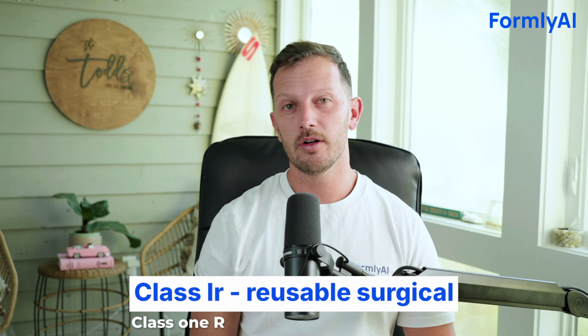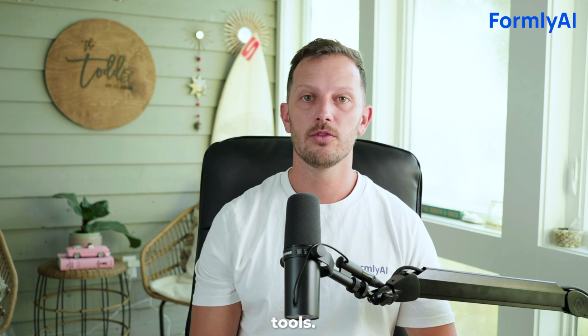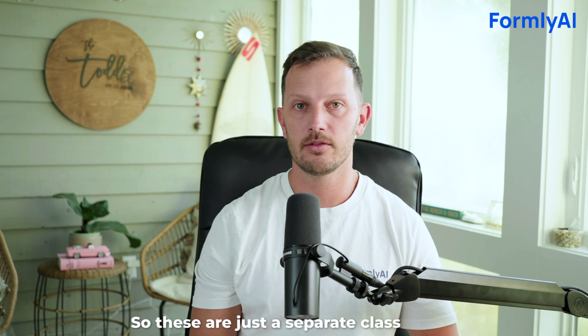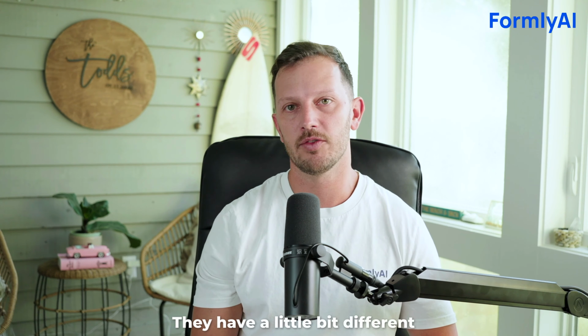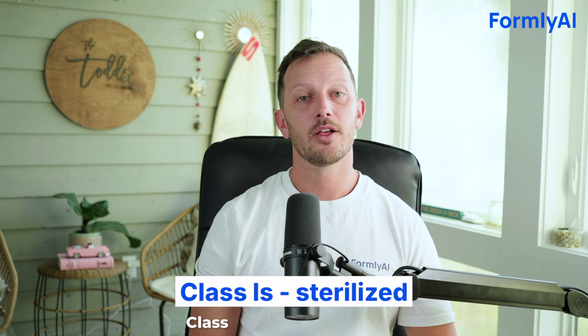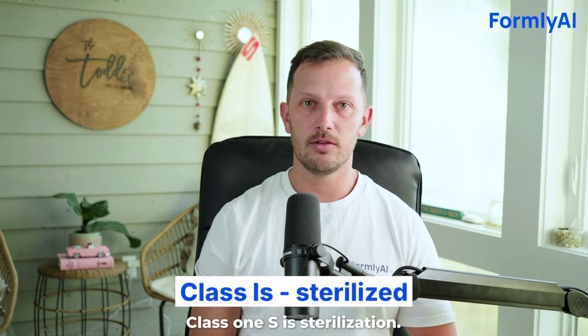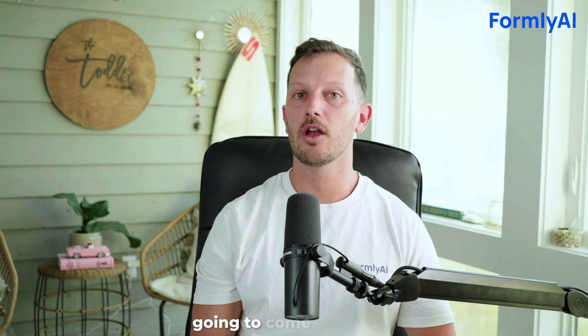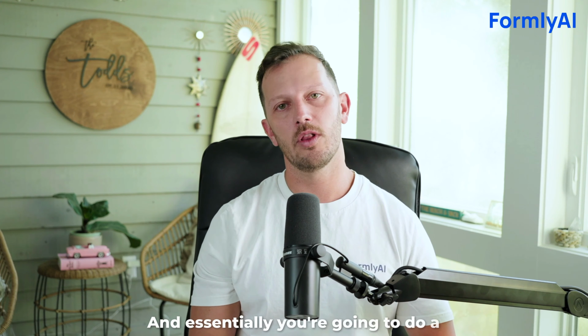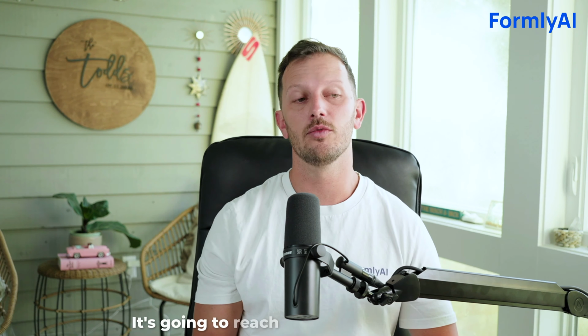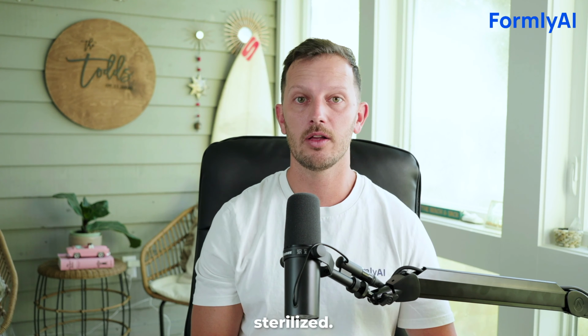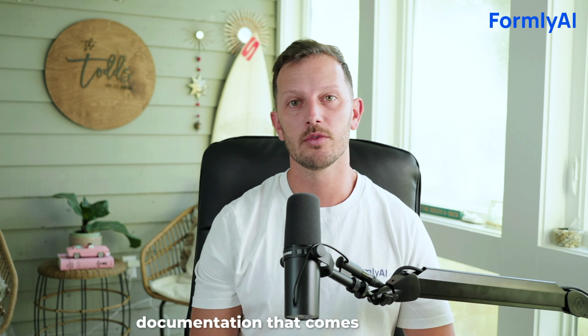Class 1R stands for reusable surgical tools. These are just a separate class in and of themselves. They have a little bit different requirements than normal Class 1s. Class 1S is sterilization. These are Class 1 devices that are going to come sterilized. And you're going to do a little bit of extra testing just to show, hey, we can sterilize this product. It's going to reach our users completely sterilized. And there's just a little bit more documentation that comes along with proving that.